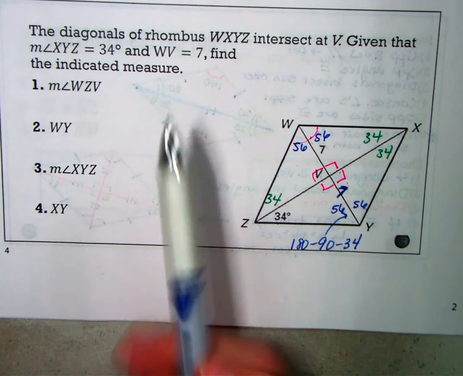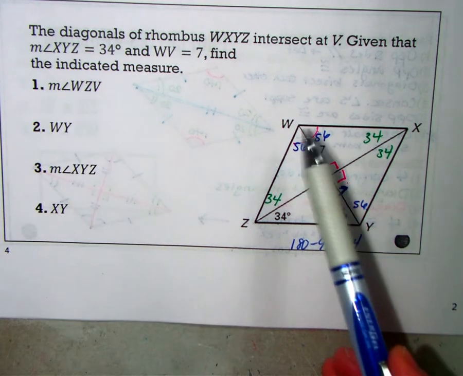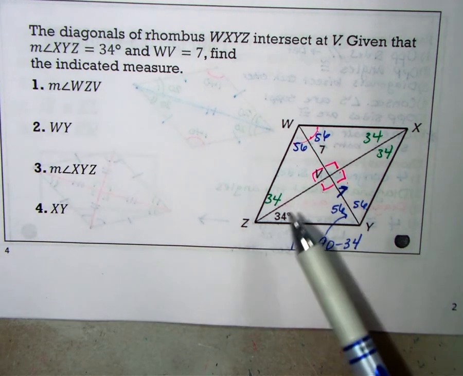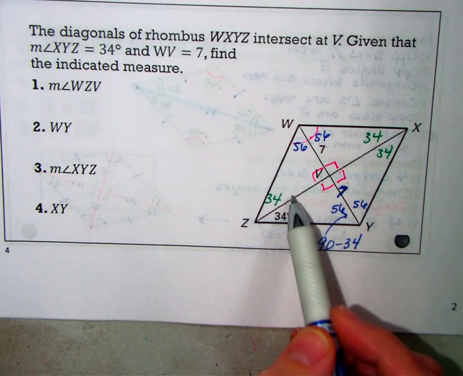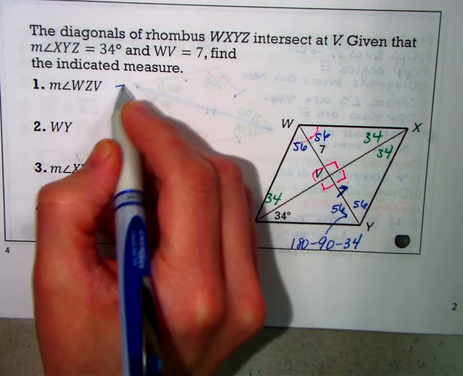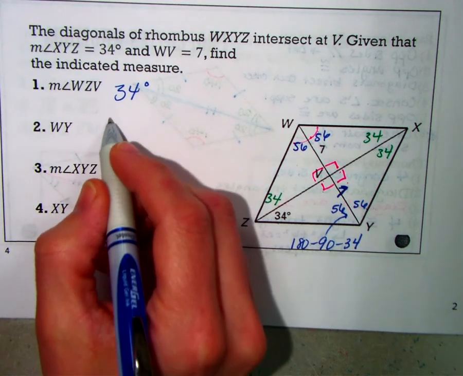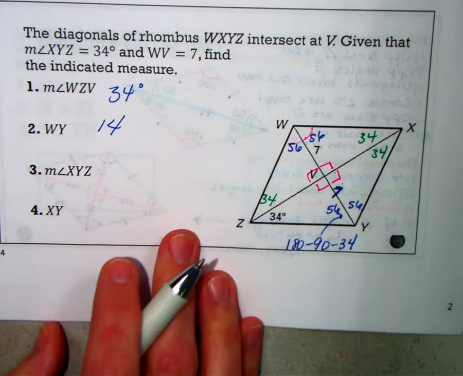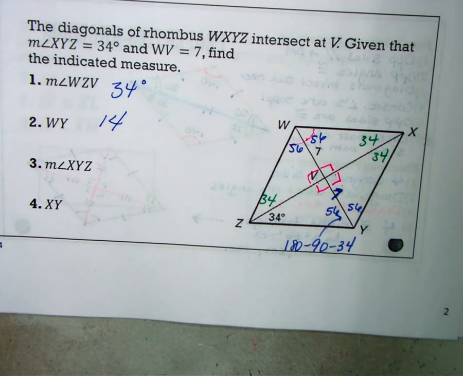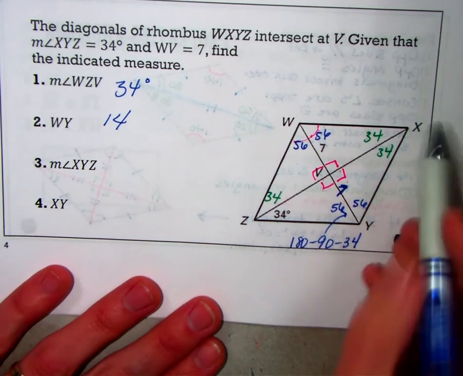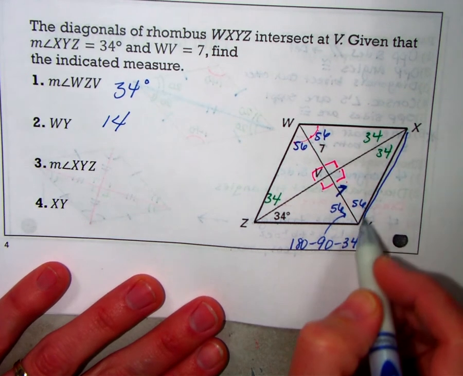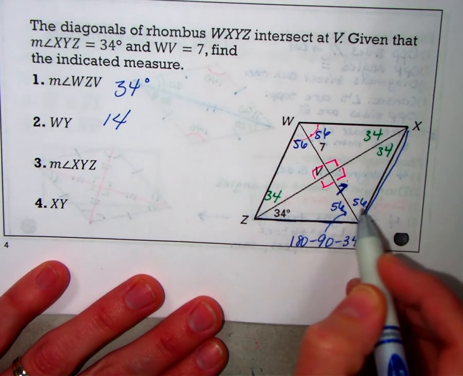WZV. WZV. That's this one right here. 34. WY. That's the whole diagonal. So 7 plus 7, 14. XYZ. XYZ. Ooh, that's the whole thing here. X to Y to Z. That's both of these two together.